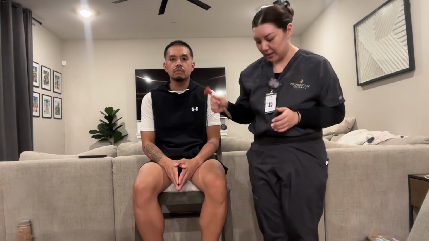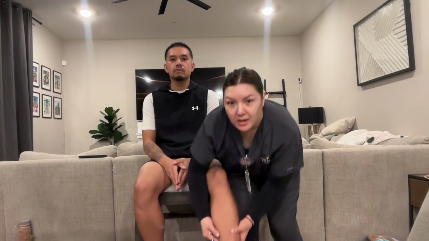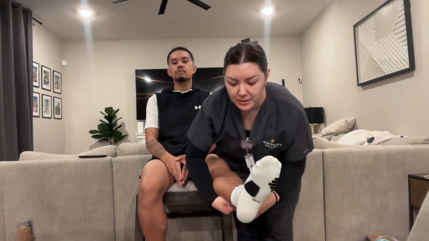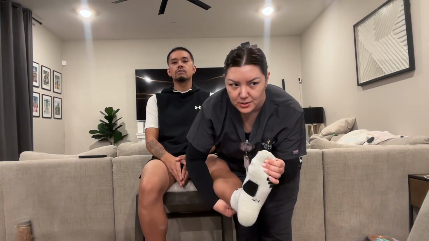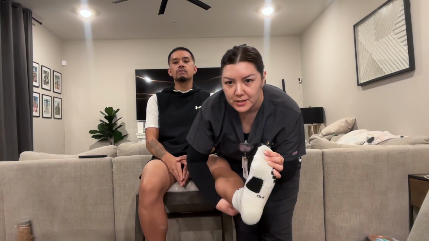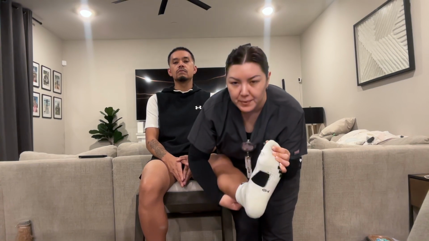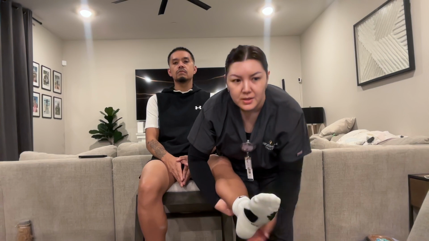Next, we'll test for ankle clonus. For this step, I'm going to flex your ankle and then just go ahead and let your foot drop. Good. So as long as the foot is dropping at a normal rate and it's not pulsing back and forth, or pulsing down, then that would be a normal response.